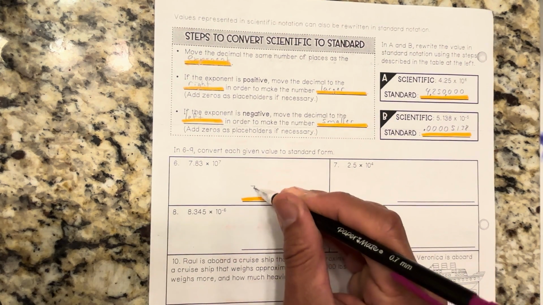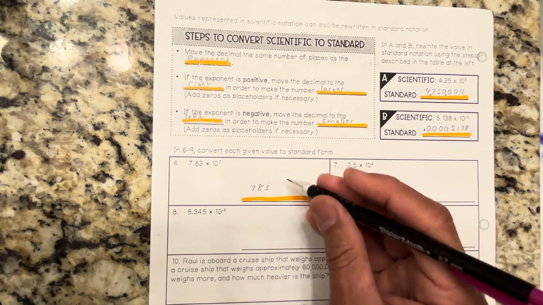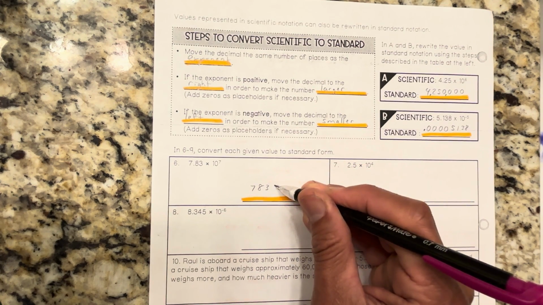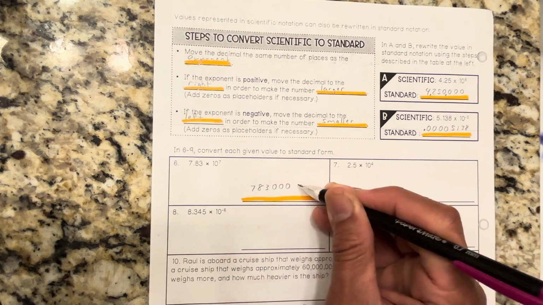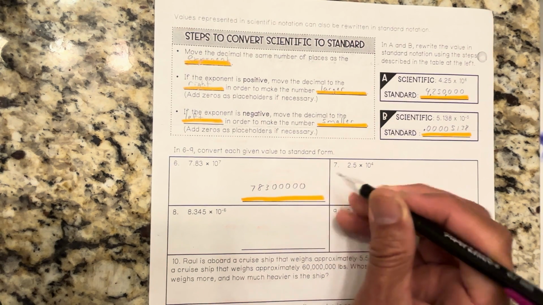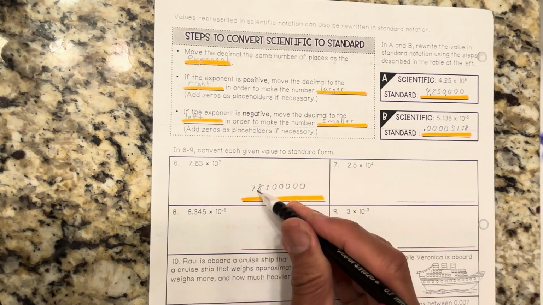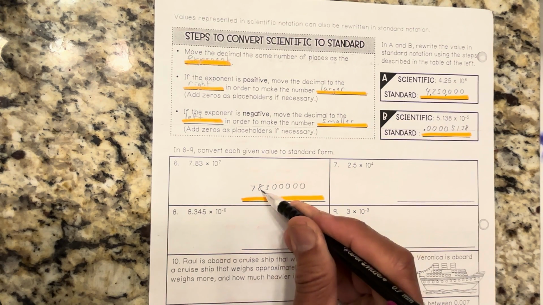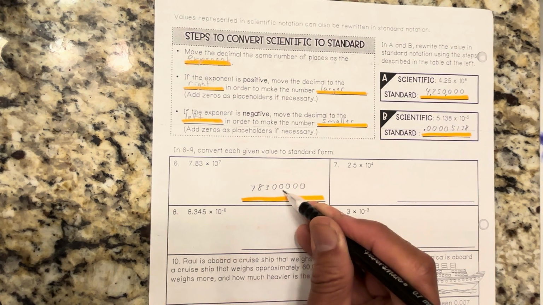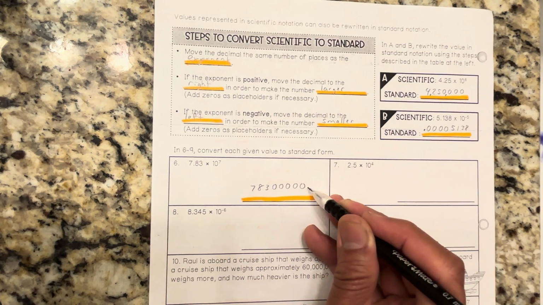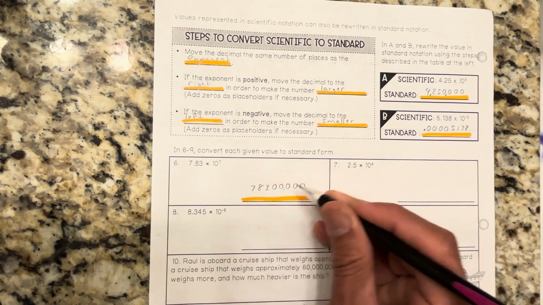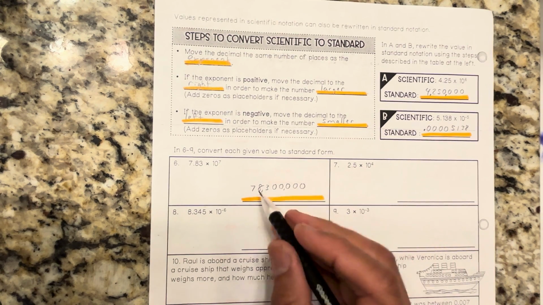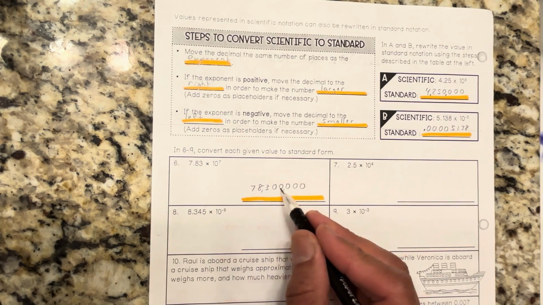So we're going to go 7, 8, 3, and we're going to add in at least 5 zeros. We started right here, and we moved it 1, 2, 3, 4, 5, 6, 7 spaces. Now we can add in our commas, and we get 78,300,000.